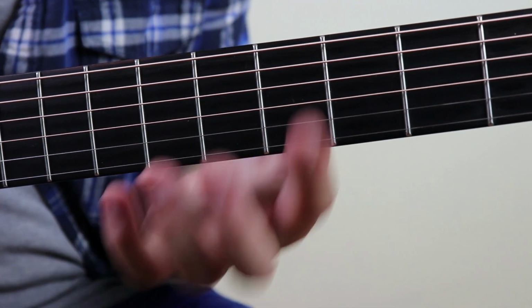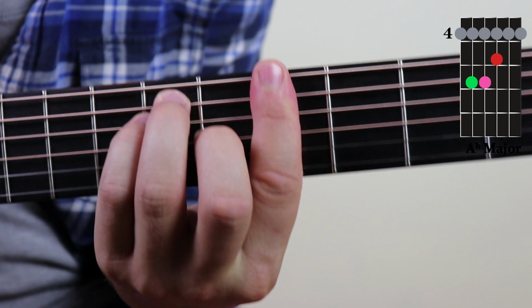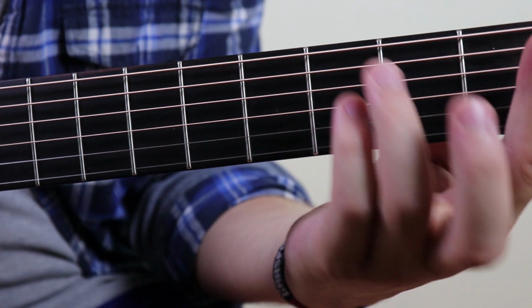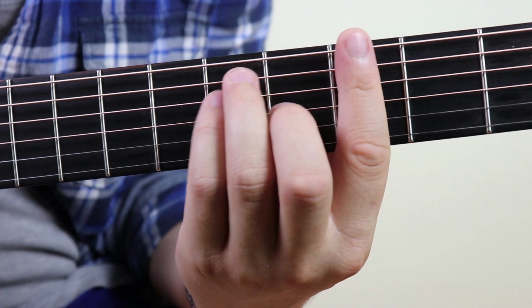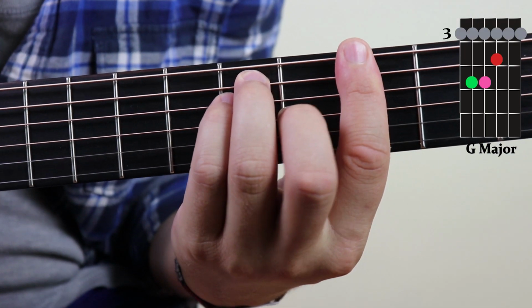So let's go over those again. A flat major. Then we have F minor. Then we have G major. And then we have C minor.